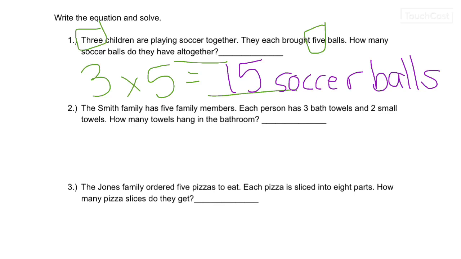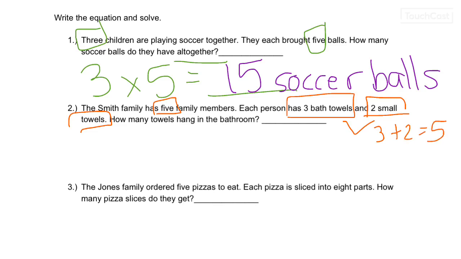Next one. The Smith family has 5 family members. Each person has 3 bath towels and 2 small towels. How many towels hang in the bathroom? So they have 3 plus 2 towels. They have 5 towels. So 5 family members with 5 towels. Let's roll our fives 5 times. 5, 10, 15, 20, 25. Stop.